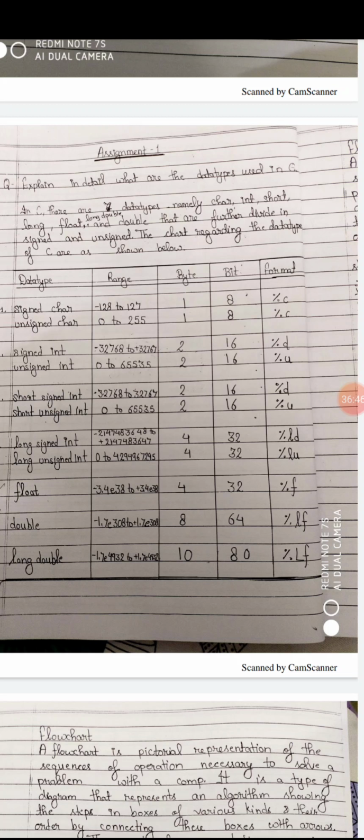What are the data types? What types of data can we store in a C program? What types of data can we take in a C program? And if we take some data, what does it mean for that particular program? If we take a variable which represents some kind of data type, what does it mean, what are the values that variable has, and what is the format that variable has?